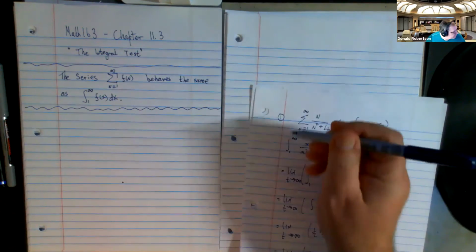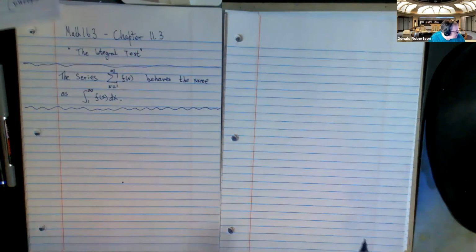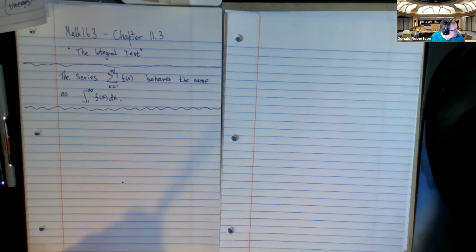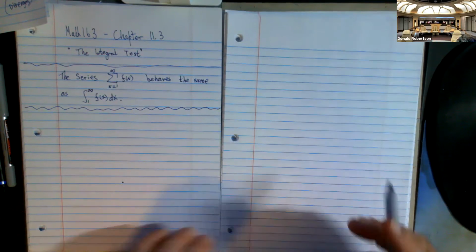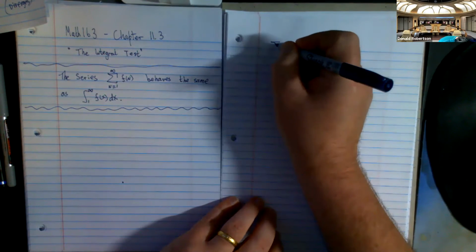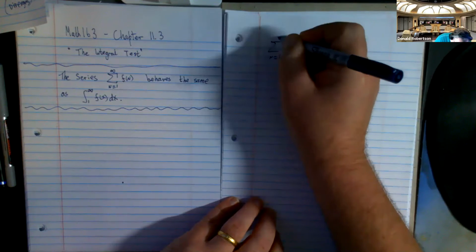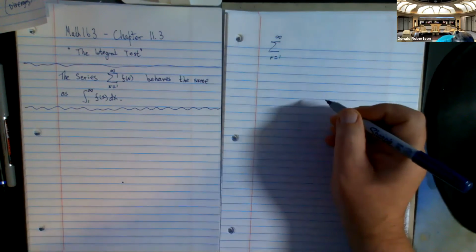That actually is not unlike question 1 from the homework. I'm going to see if I can get one that uses a different technique. How about this one? Sigma n equals 1 to infinity.